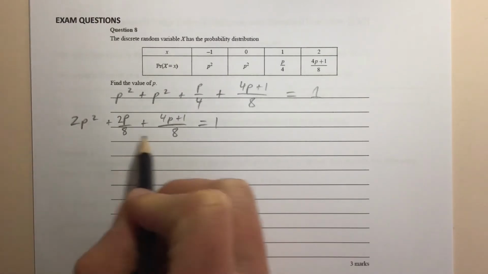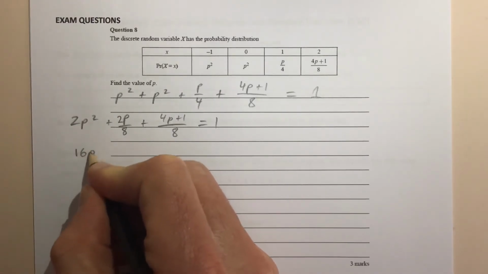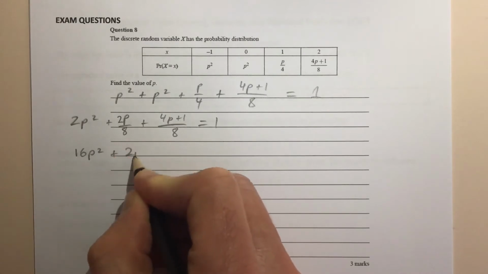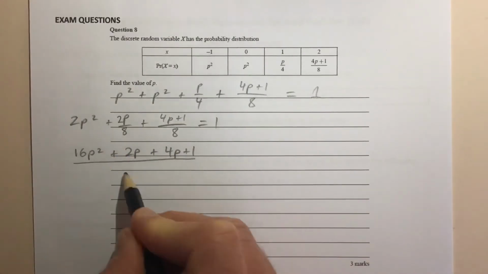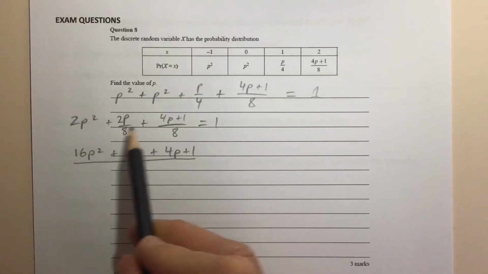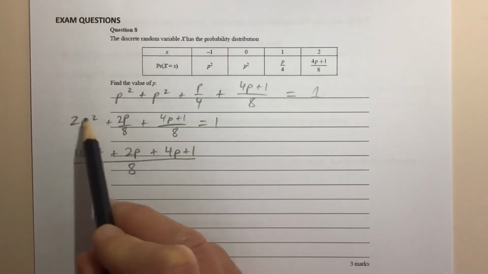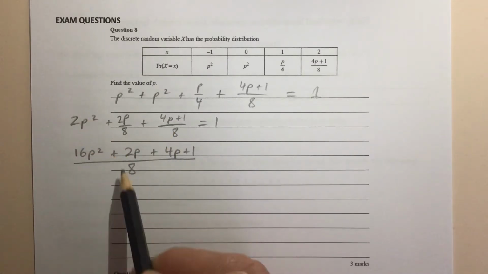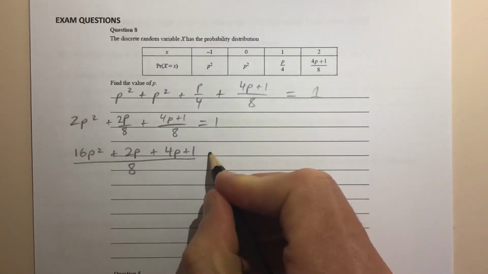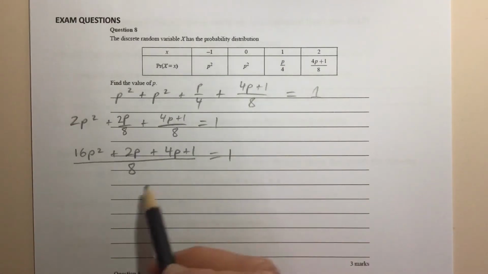So we can make everything over 8 and have 16p squared plus 2p plus 4p plus 1 all over 8. Right, so we already had these two terms over 8. This one we've just done two things in one step here. We've thought of it as 16p squared over 8 and then added the three fractions together because they've got a common denominator. Equals 1.